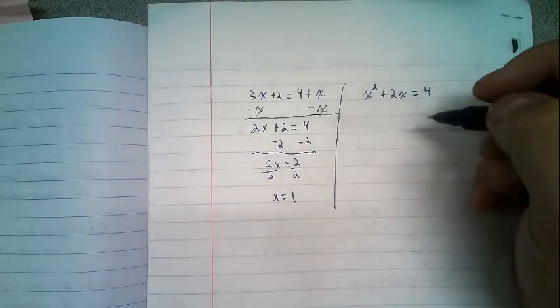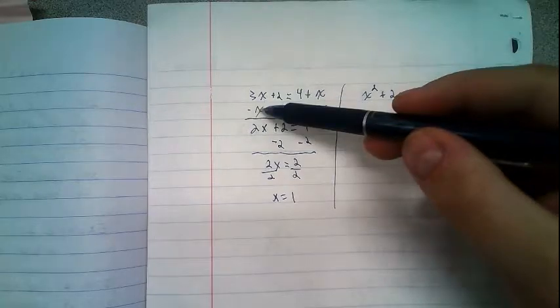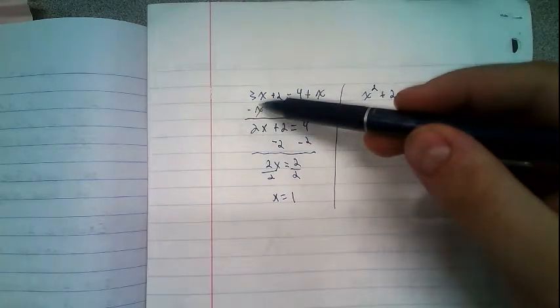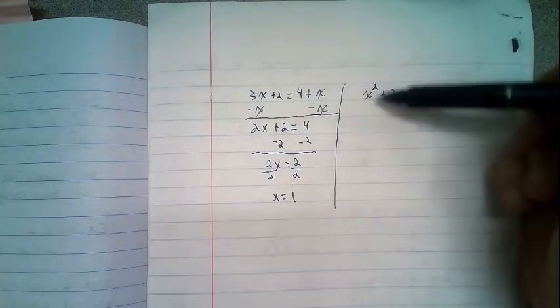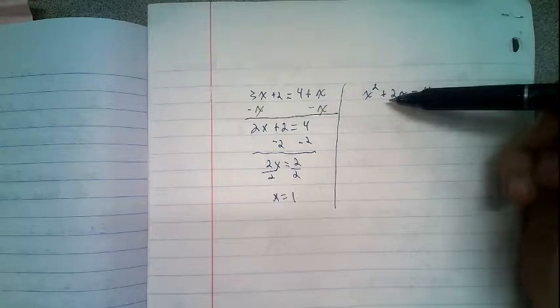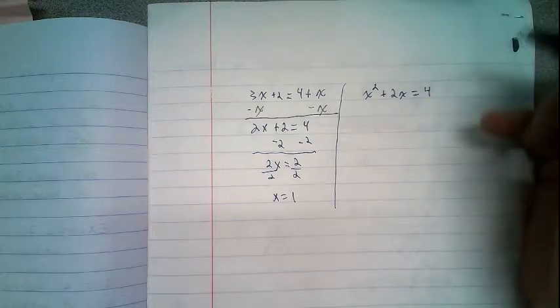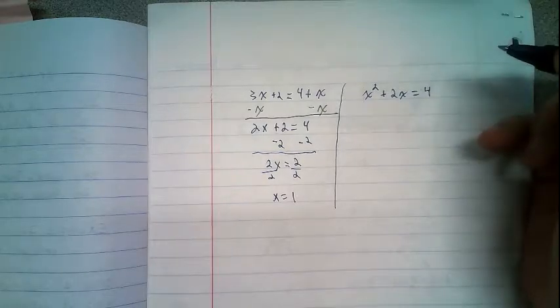However, right here I had 3x, I subtracted x, and I can combine those two together to give me 2x. But this is x squared, and this is just 2x. So there's nothing I can do to combine those together. I can't make that part any simpler. So again, we're trying to look for a strategy.